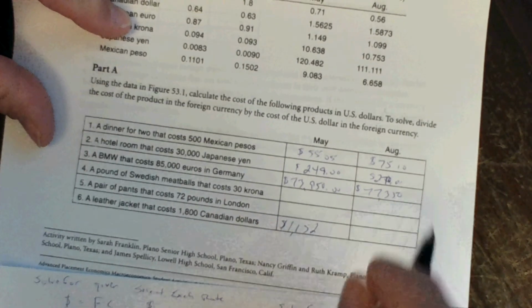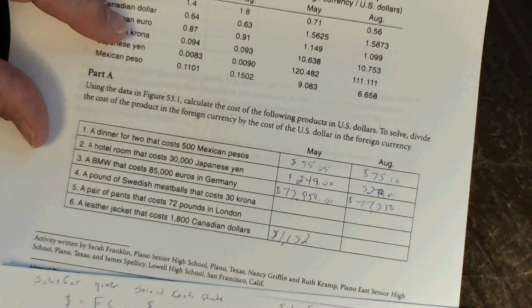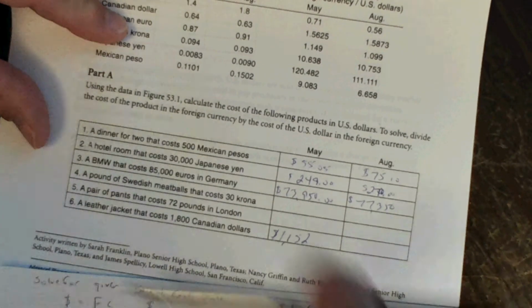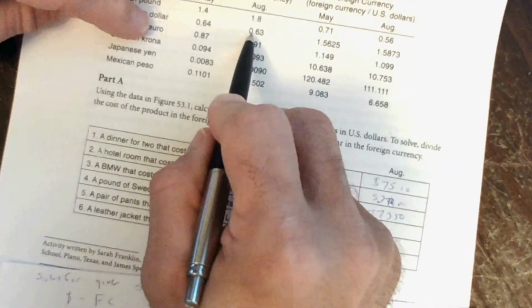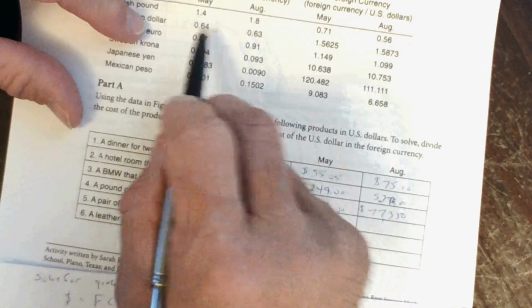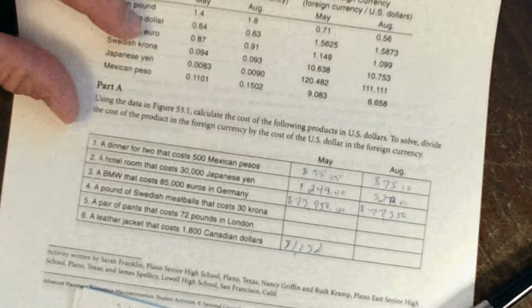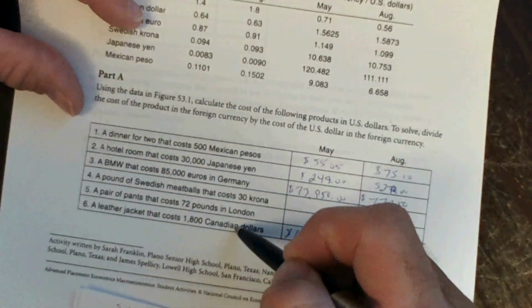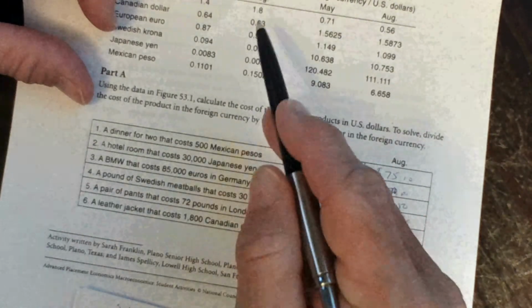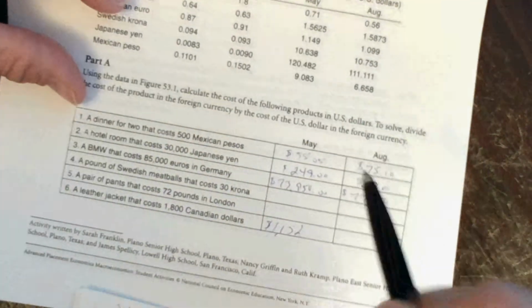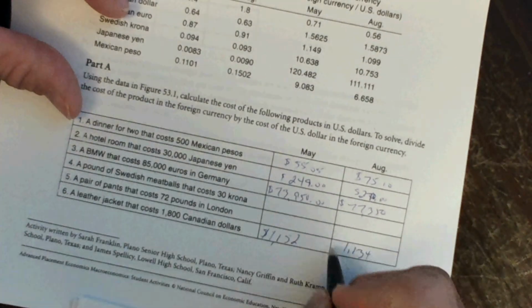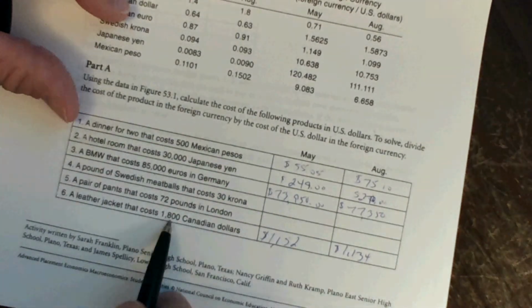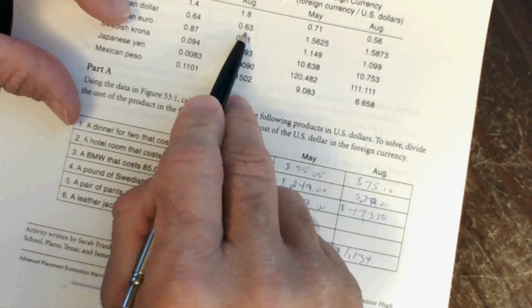And so your Canadian coat of 1,800 Canadian dollars costs you $1,152 United States. Now, in August, the exchange rate has changed from 0.64 to 0.63, so it only costs 63 cents per Canadian dollar. The dollar has appreciated. It takes less United States currency to buy their currency. And if we take the 1,800 Canadian dollar coat and translate that using 0.63, we get $1,134. It takes fewer American dollars to buy the same amount of Canadian dollars because the dollar appreciated.